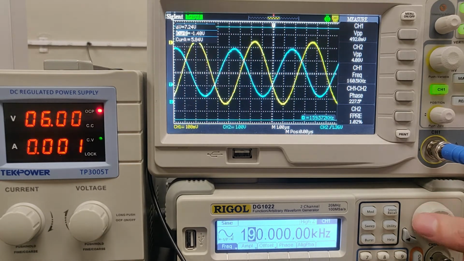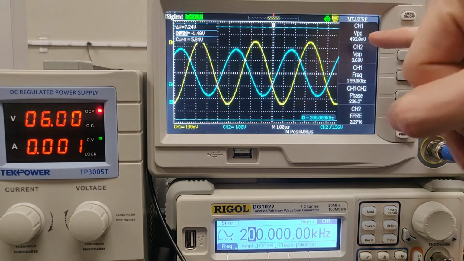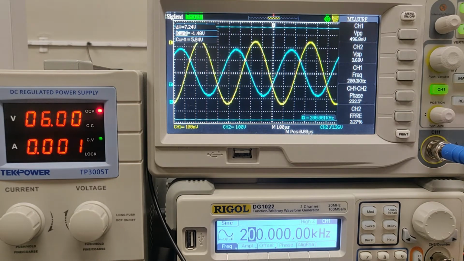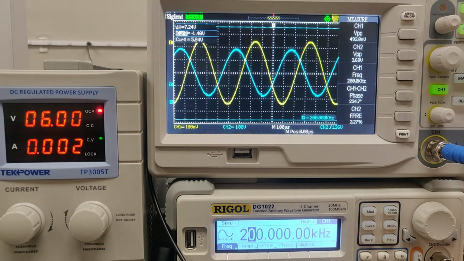Starting to decrease. Actually, that's not bad. We're getting there. 200, 3.68. Oh, but you can see our input voltage has gone up slightly. It was at 0.48. Now it's at 0.492. All right. Well, it's going to be around this 200 kilohertz range.